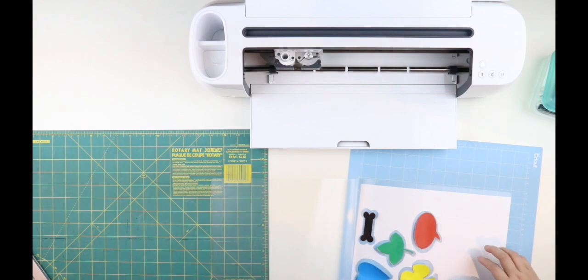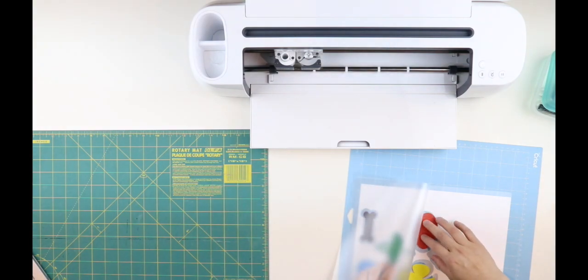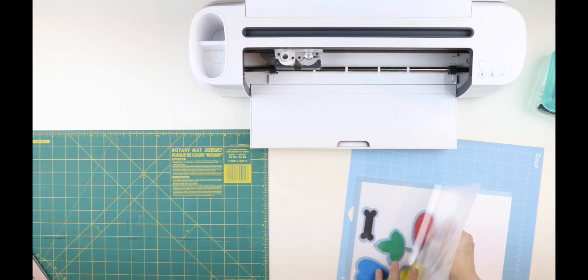Just like that. I'm going to close this very carefully, make sure nothing shifts.